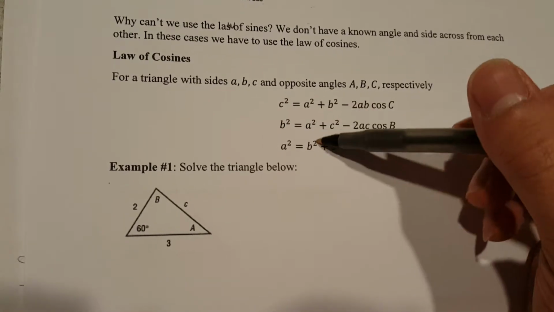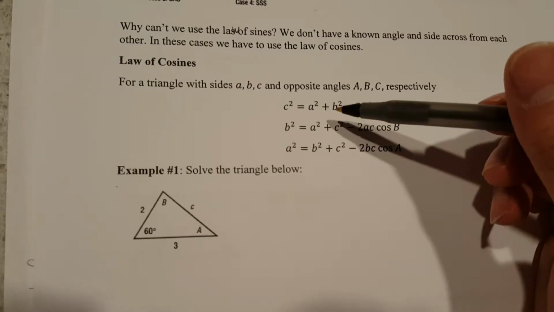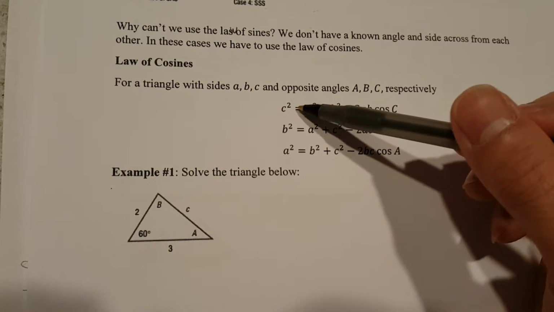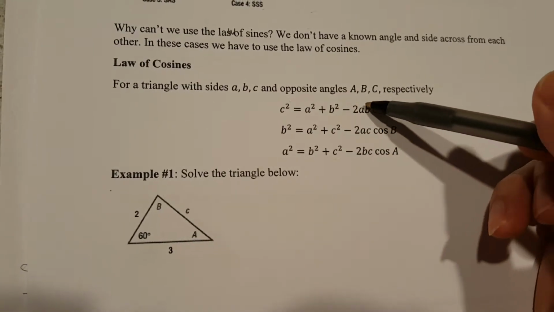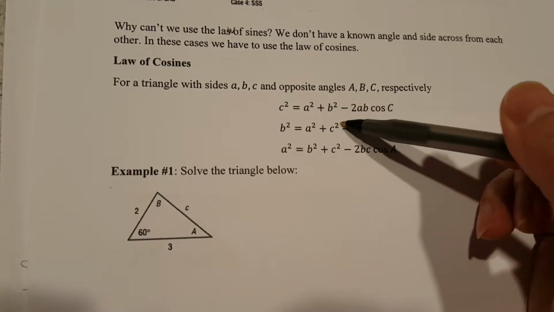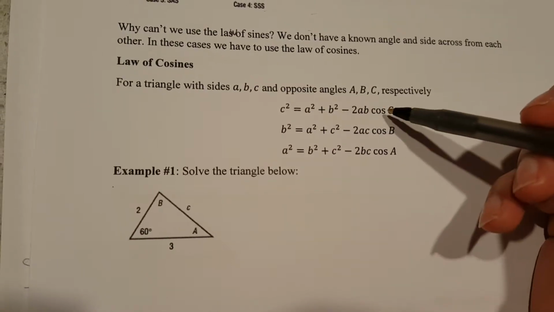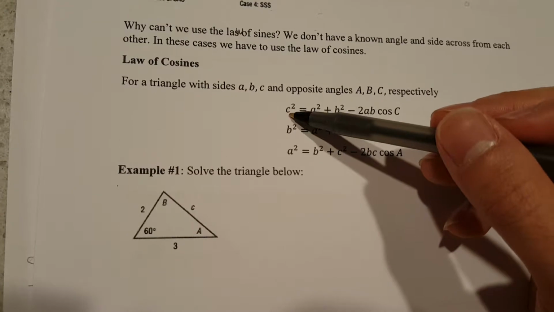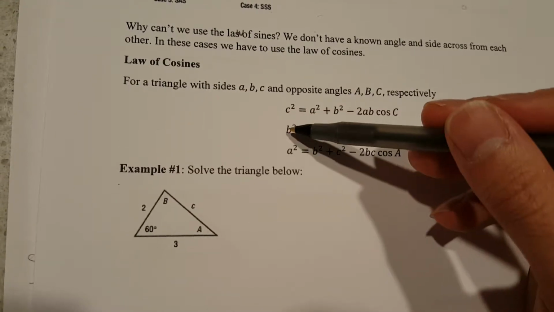You have to memorize this for the test, but just know that it's going to be one side squared. Then in here, everything is involved with all the other sides. The only thing is the cosine goes to the angle of the side you're looking for.